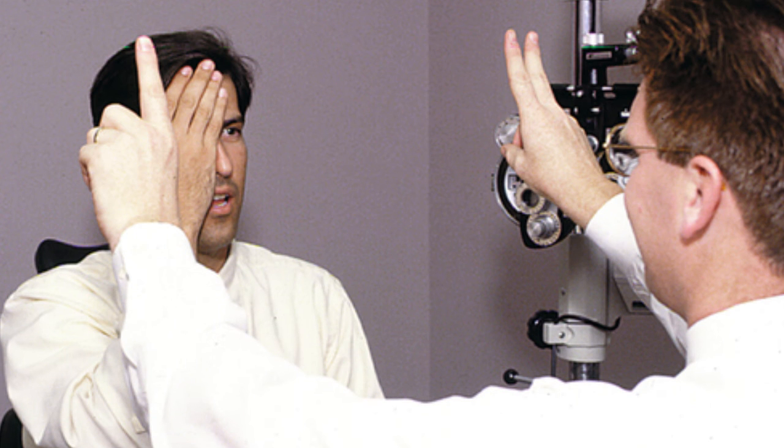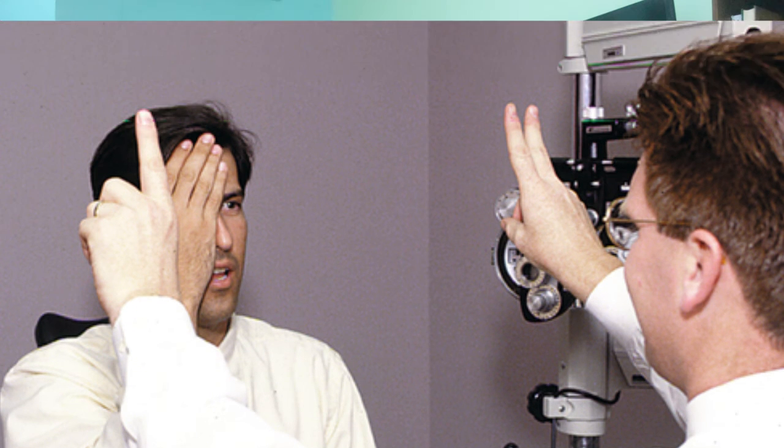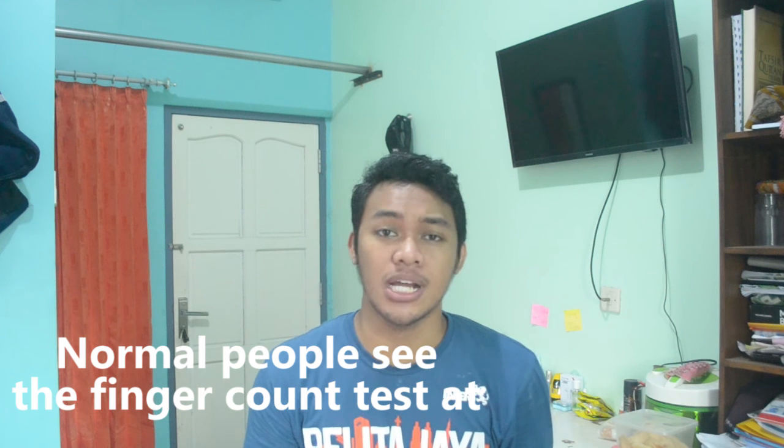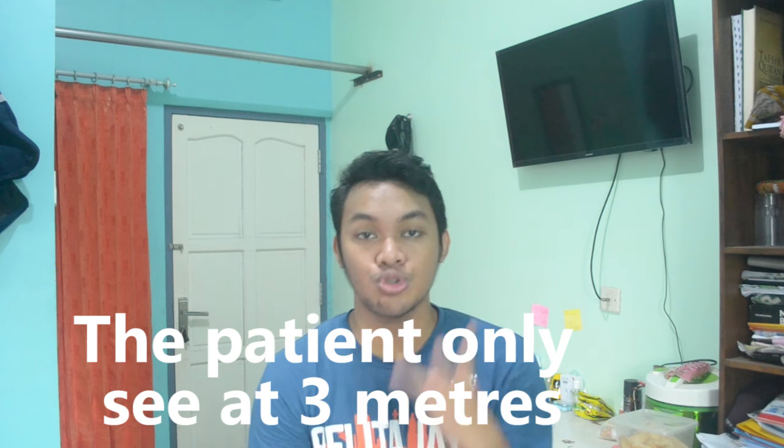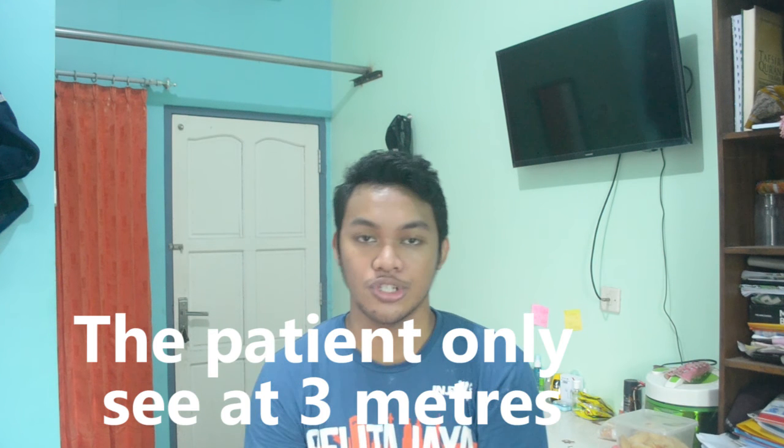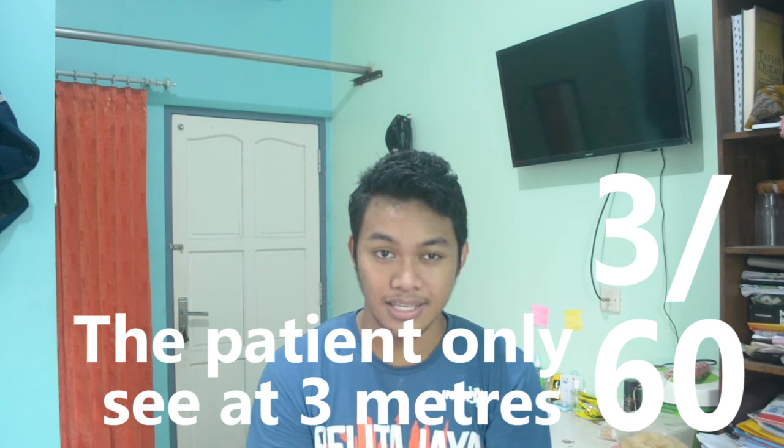If the patient cannot recognize the largest letters on the Snellen chart, then the finger count test is performed. The fingers can be seen separately by normal people at a distance of 60 meters. If the patient can only determine the number of fingers, for example, at 3 meters, then the patient's sharp vision is 3 per 60. With this test, the sharp vision can only be assessed up to 1 per 60, which means the patient can only count fingers at a distance of 1 meter.